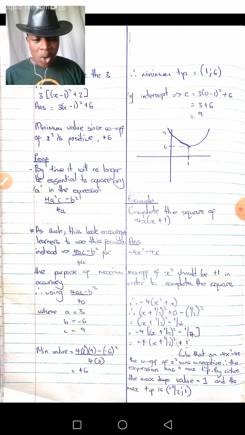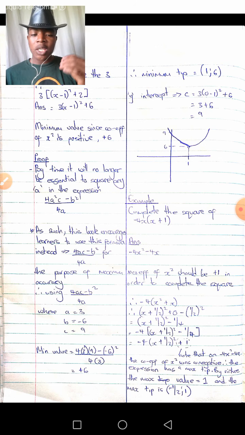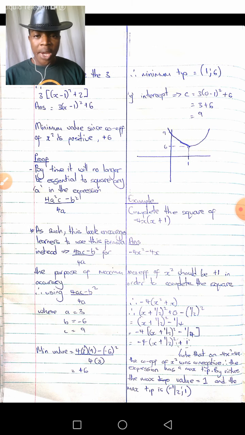Note that in negative 4x squared minus 4x, the coefficient of x squared was negative. The expression now, because of that, has got a maximum turning point. By virtue, the maximum value is equal to 1, and the maximum turning point is equal to negative half, 1.